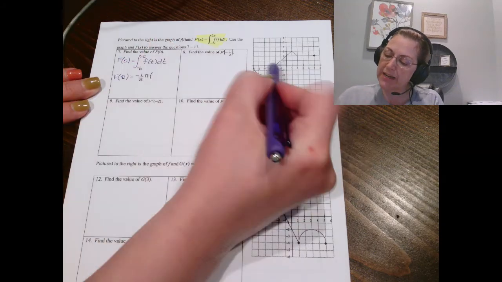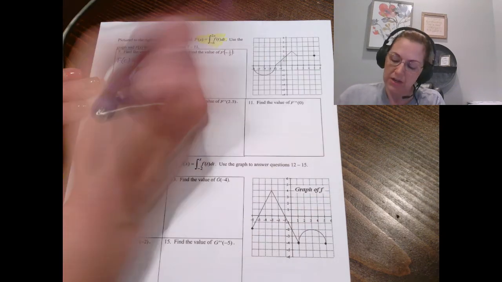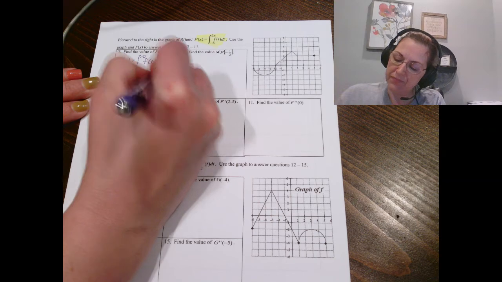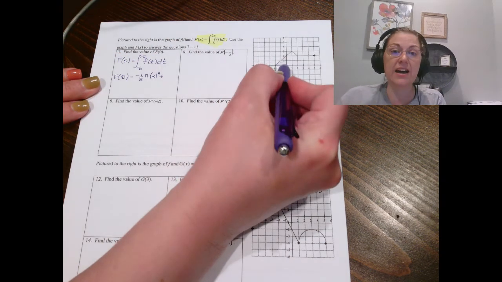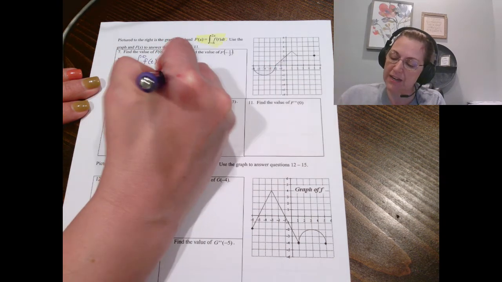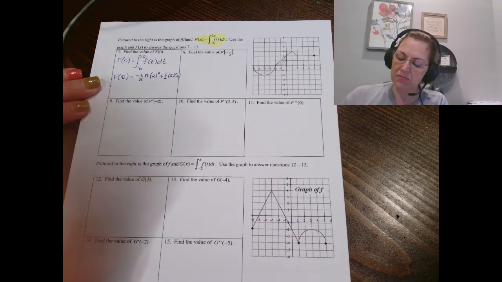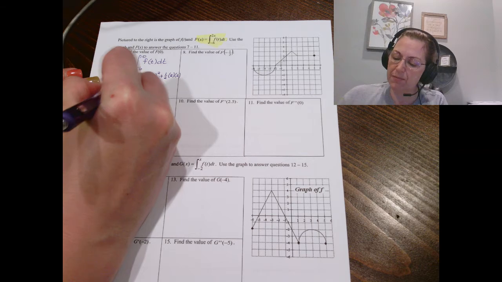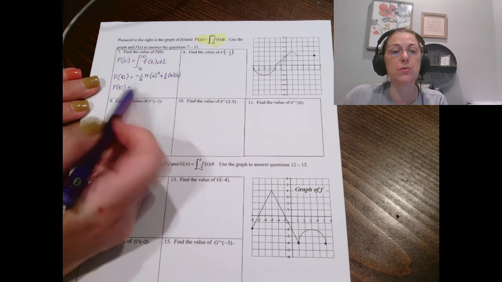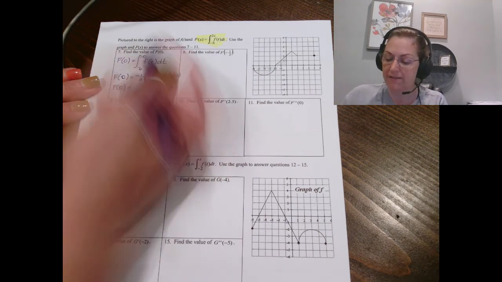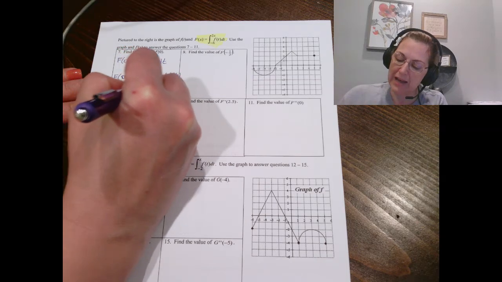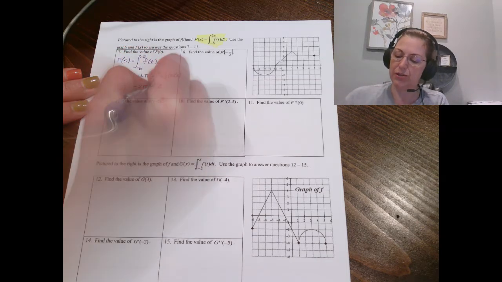Now its radius looks to be 2. So I've got 2 squared. And then we've got the triangle here, 1/2 times the base is 2 times the height is 2. And so f of 0 ends up being, let's see, 2 squared is 4 times the -1/2 gives me -2 pi plus 2.